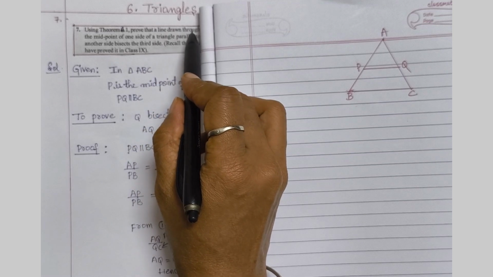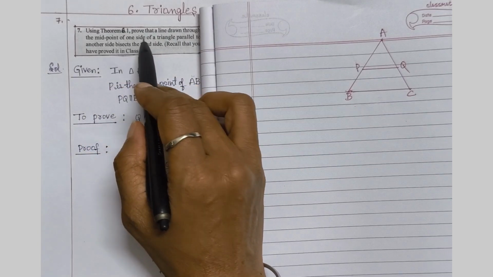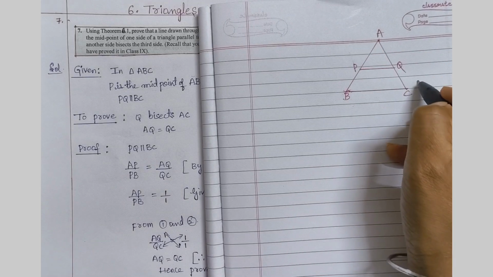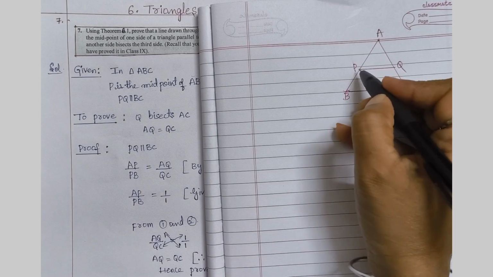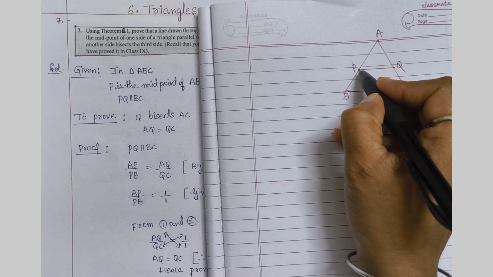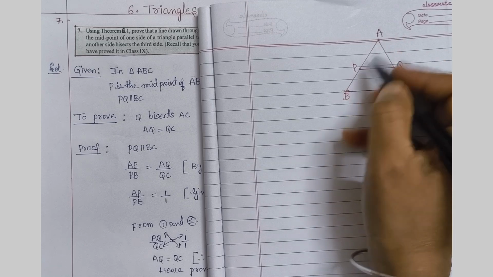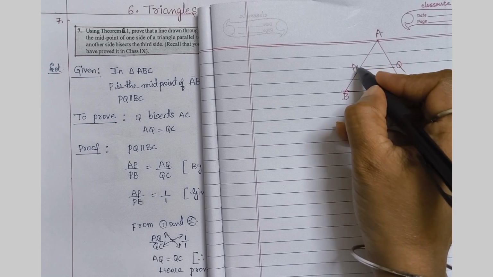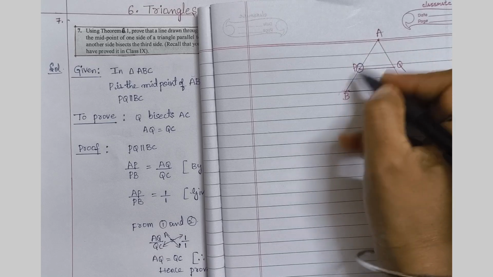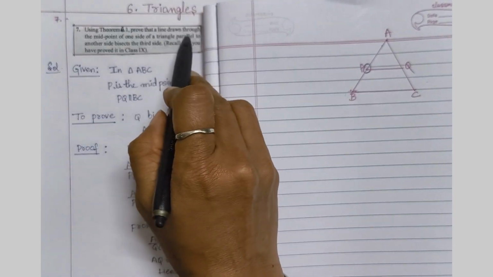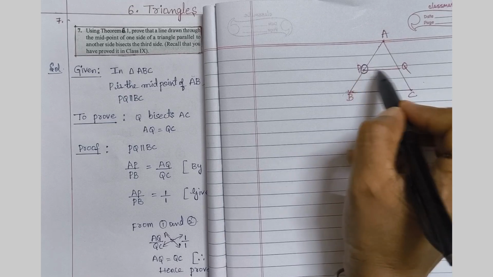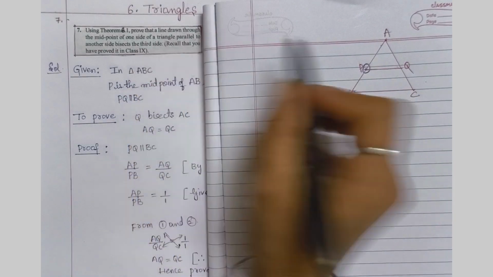Prove that the line is drawn through the midpoint of one side of the triangle. See here, ABC triangle is there. One side of the triangle is AB, and this P is the midpoint of this side. You are drawing one line through the midpoint of one side of the triangle.